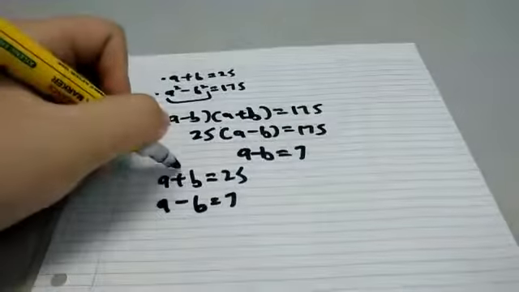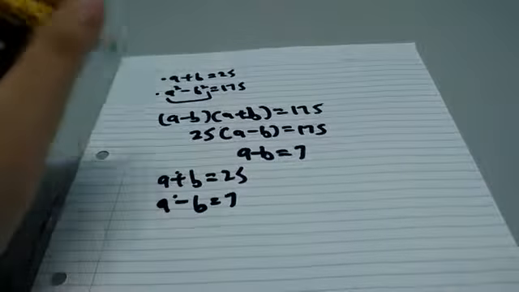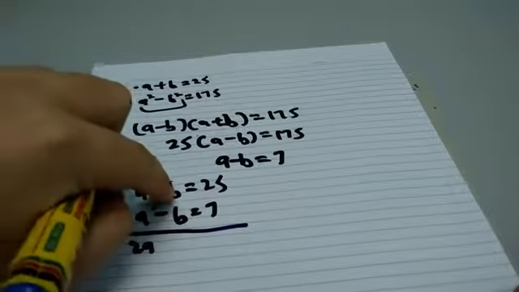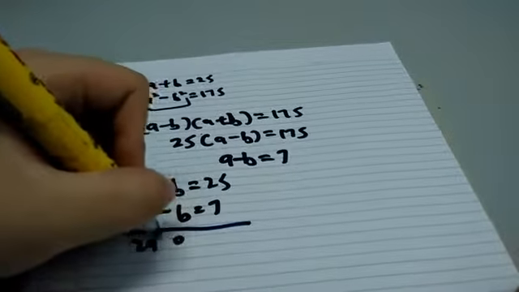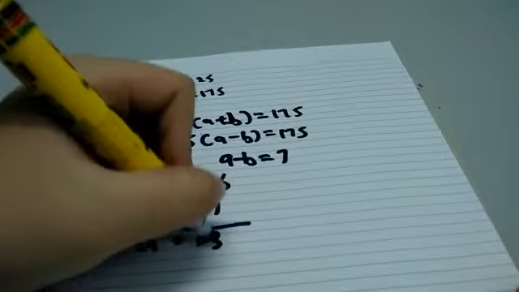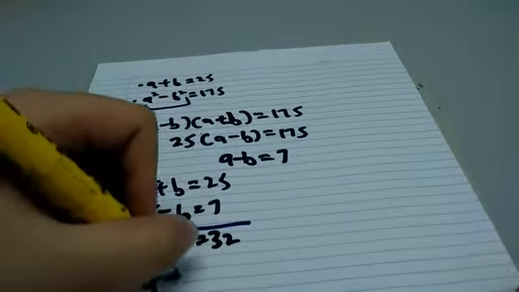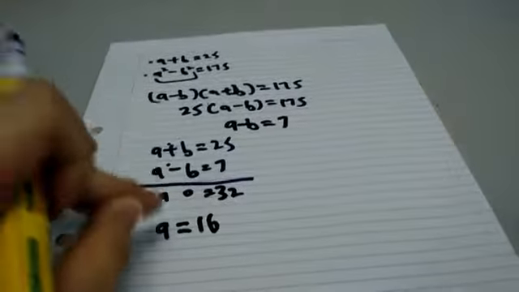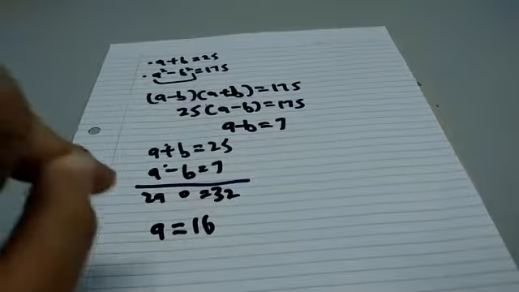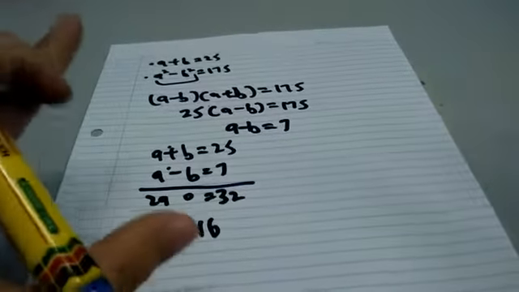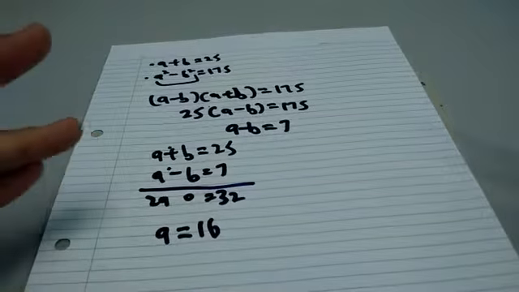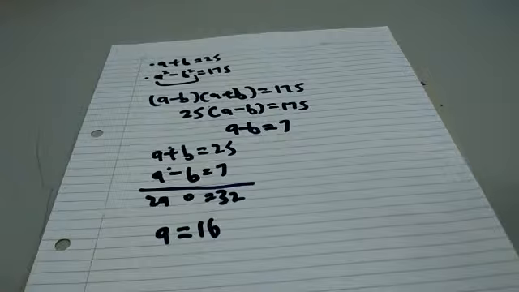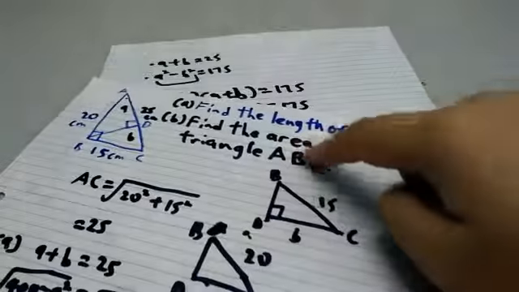What kind of opening? You look at this. I have plus and minus, which means I can just sum it up. So 2a plus b minus b, which will lead to 0, is equal to 32. So a is equal to 16. We have found the value of a. If you want to find the value of b, I guess you don't have to, because what we need to find is the length of BD.